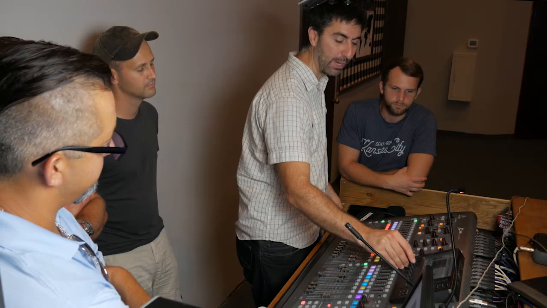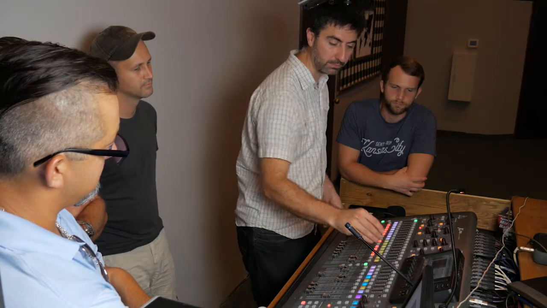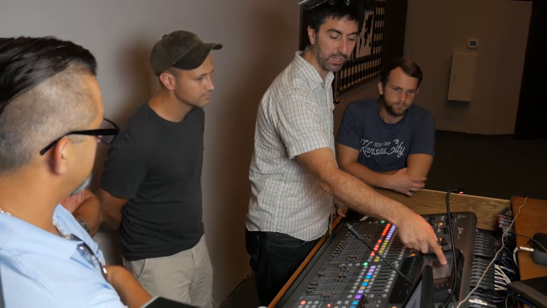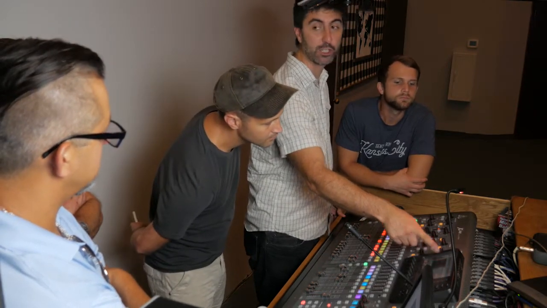Let me use some different numbers to make it a little different. If we have a 4-to-1 ratio and it comes in 12 dB above the threshold, our output has only gone up 3 dB above the threshold. We've reduced the gain by 9 dB. Does that make sense? So the gain reduction that you're seeing right here, that's how much you're turning it down with your compressor.